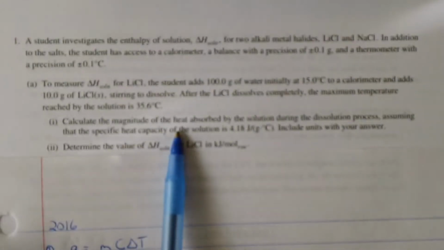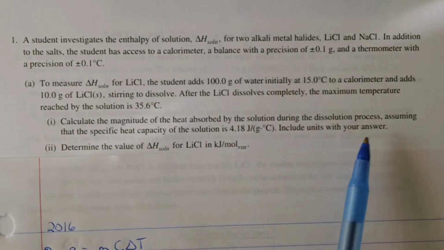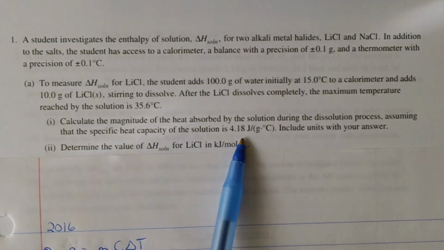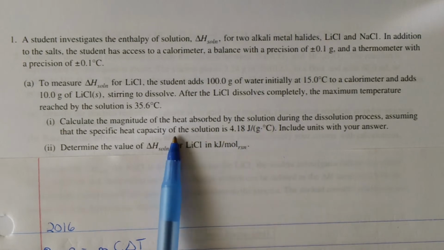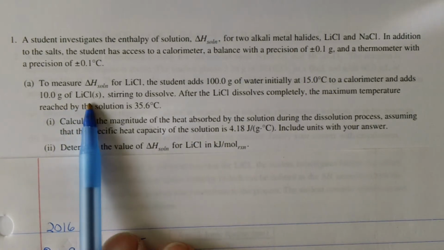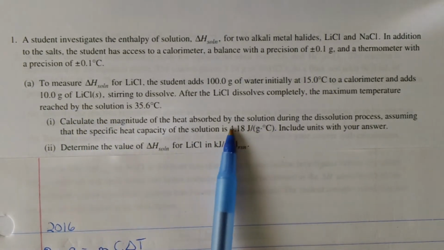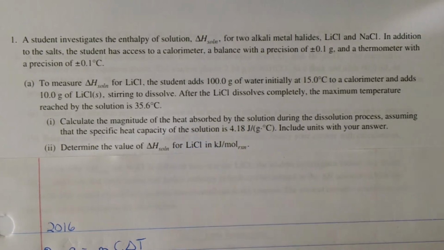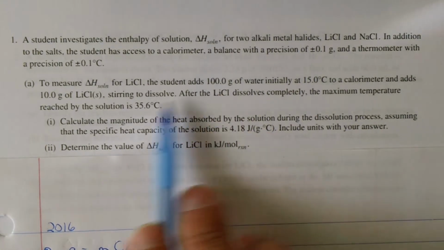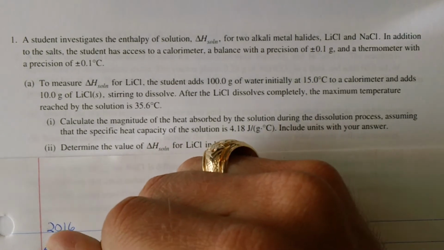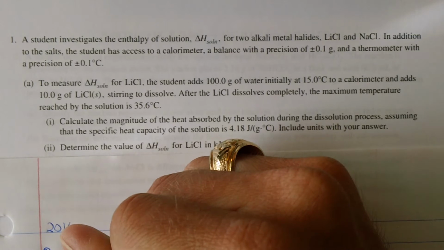This says calculate the magnitude of the heat absorbed in the solution, assuming the specific heat capacity. Man, if you are given specific heat capacity, or Q equals MCAT, they give it for the solution, right? So that's the total mass of the water plus the 10 grams of lithium chloride. That is just the heat capacity of water, but they've said solution here, so you have a cumulative mass there. So 100 grams of water, 10 grams of lithium chloride. This guy looks like this. 110 grams.